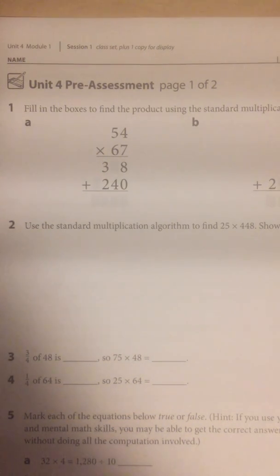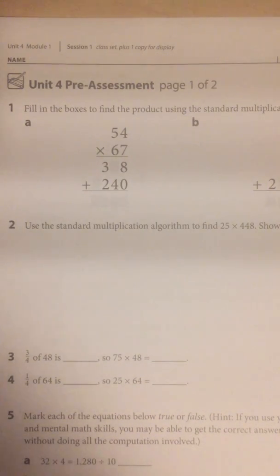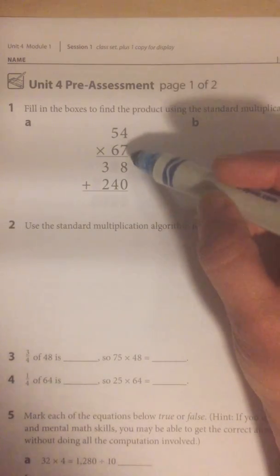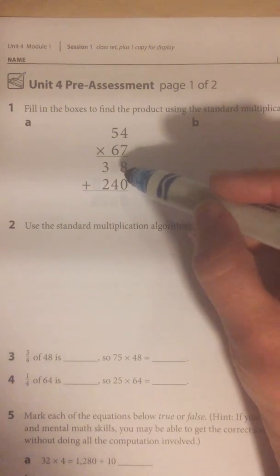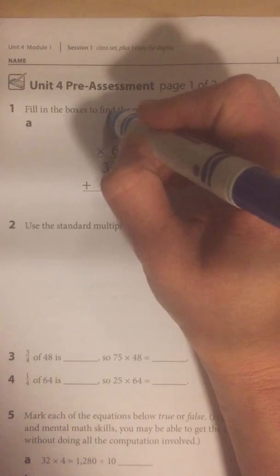Problem number 1, it says fill in the boxes to find the product using the standard multiplication algorithm. So this problem means do not use any of your strategies. Instead, try and use the standard algorithm, the standard way that your parents know how to do. So there's a couple steps to that way. First, it's 4 times 7. You multiply the numbers on the right side first, which is 28. They already have the 8 there for you, so you're going to carry the 2.